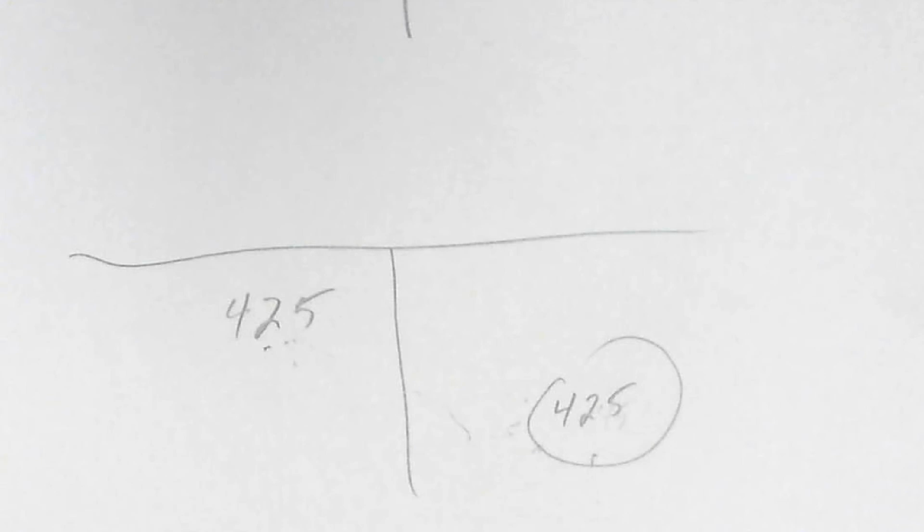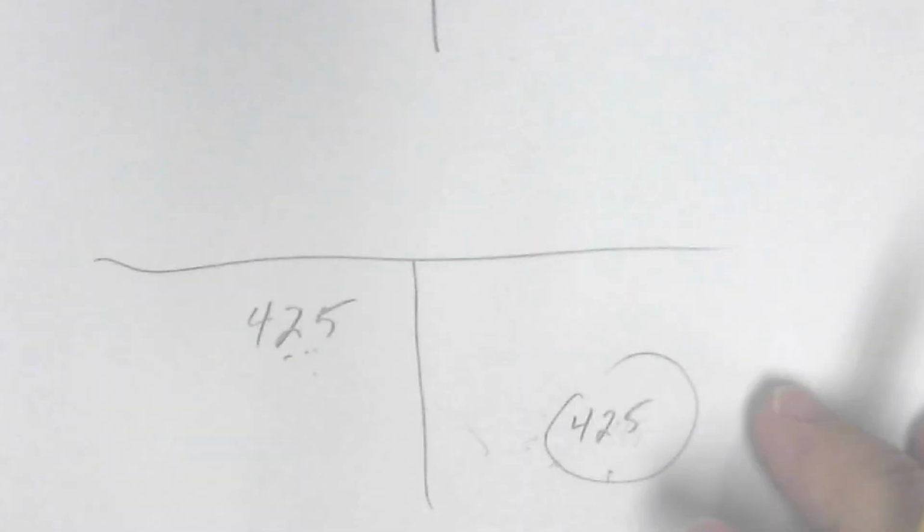So continue. Question 3. T account has a beginning balance of 1,000. Got some new credits. What's the new balance? So we'll make our T chart.